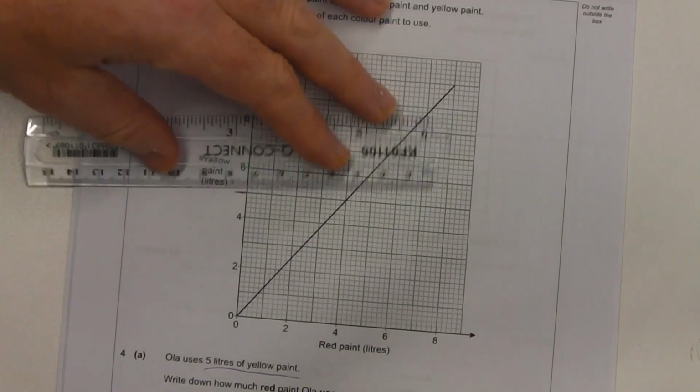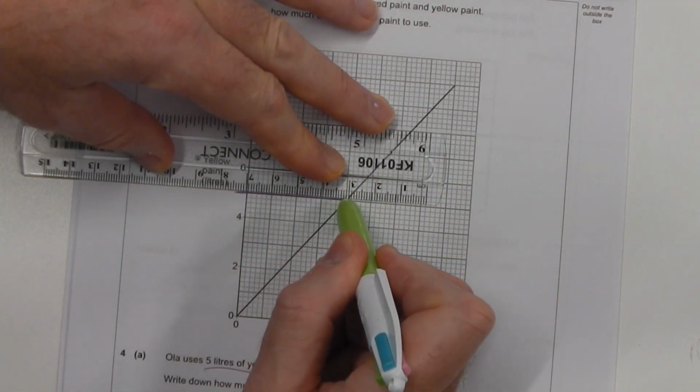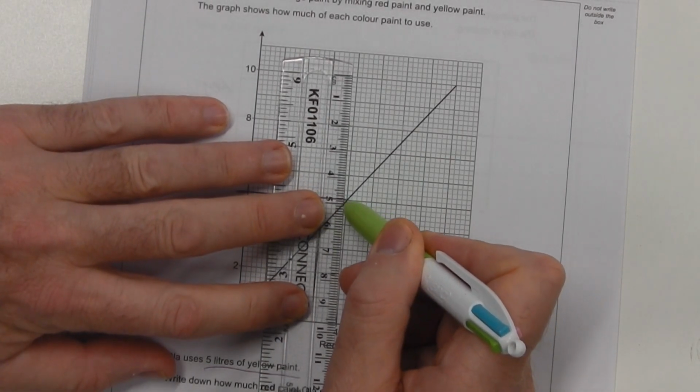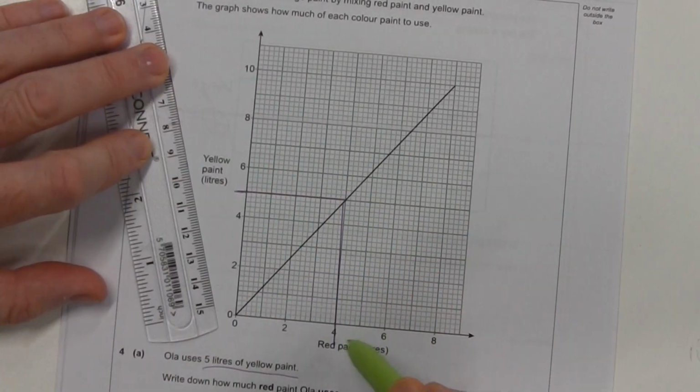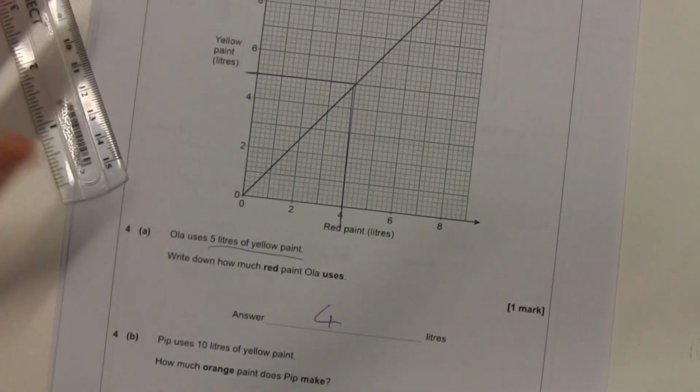So when we draw our line across, and this is what I always like to see, draw the line to our conversion line, and then we can draw the line straight down, and that line goes straight through the 4. So that tells me that she's used 4 litres.